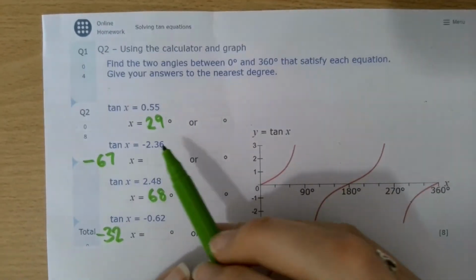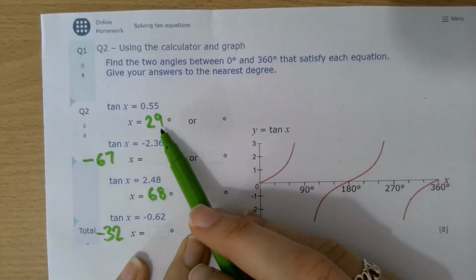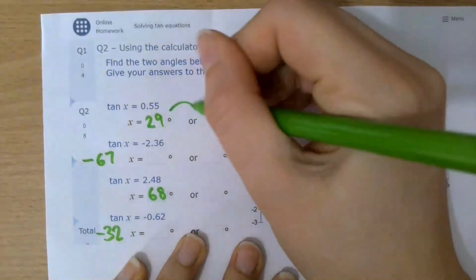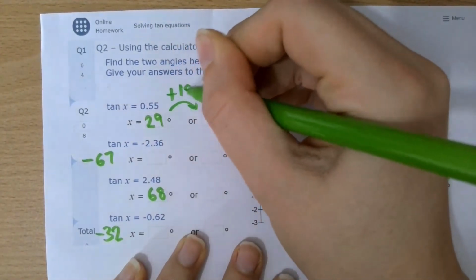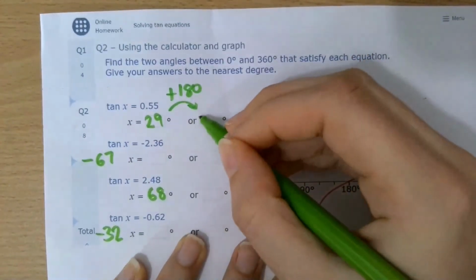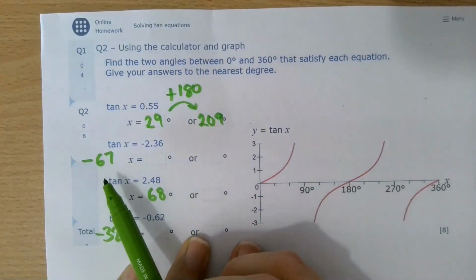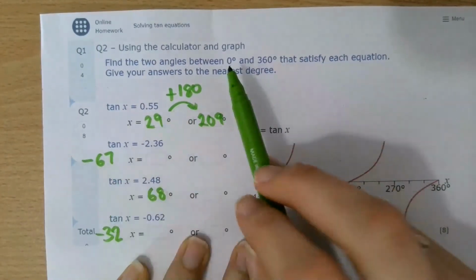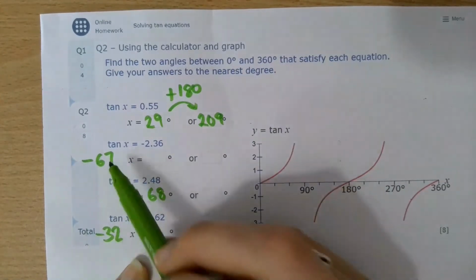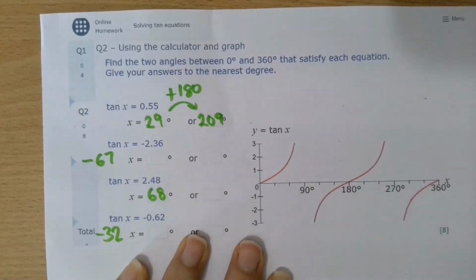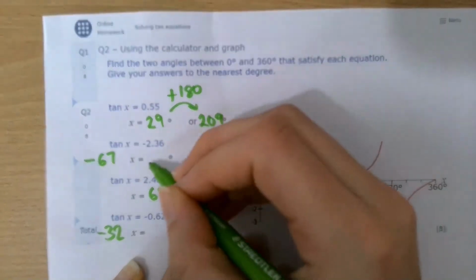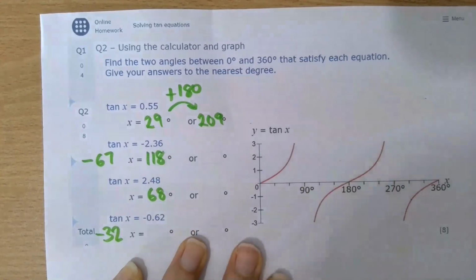So, here's our first answer. To get the next answer, we need to add on 180. So do 29, add 180, 209. Now this is an answer, but it's not an answer we want. We need it to be between 0 and 360. So we're going to take our negative 67 and we're going to add on 180. And that's going to give me 113. There we go. Now that is an answer I can use in this question.